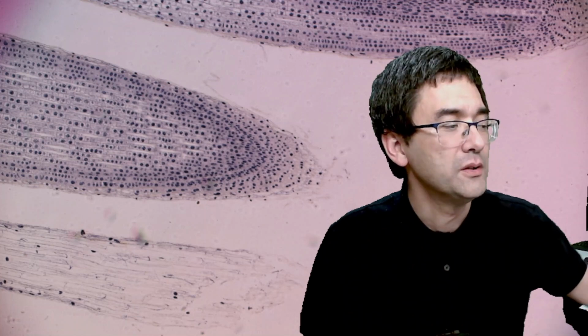I'm going to turn on the light. Here we go. Unfortunately, it is a little bit out of focus. I have to find it. Here we go. I'm just going to explain in a second. I can already see the different nuclei. It's a little bit blurry. So here it is. This is the tip of an onion root.